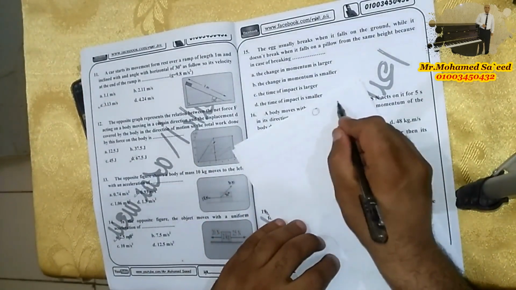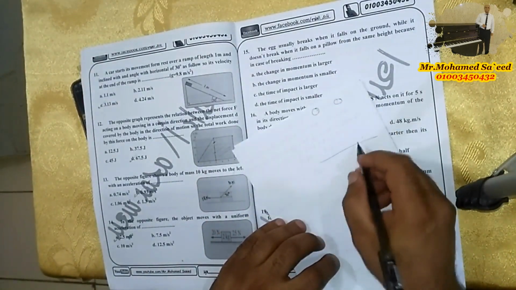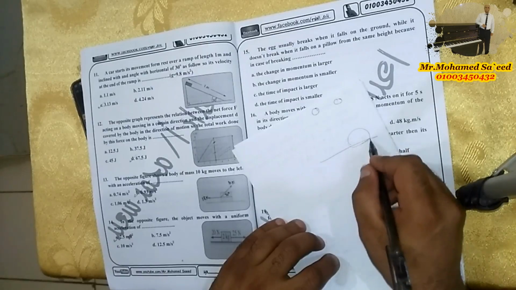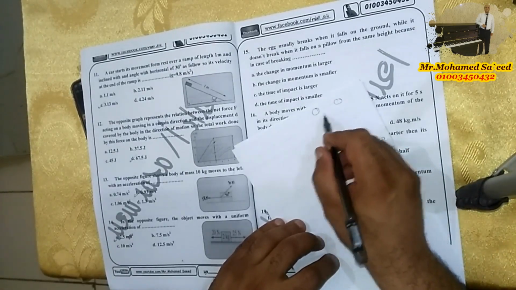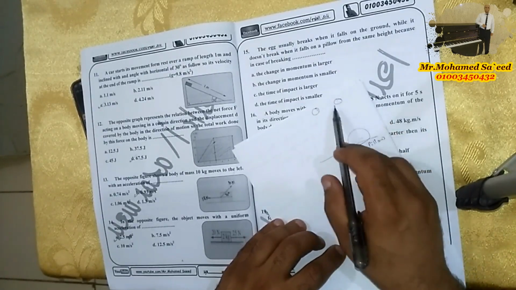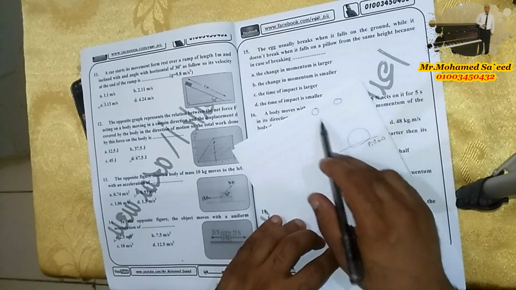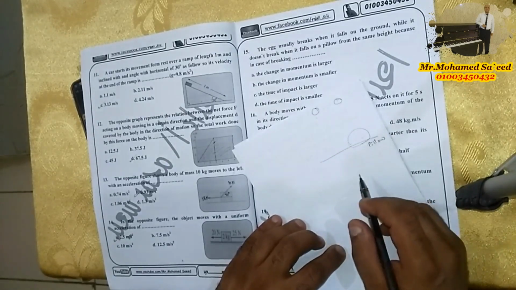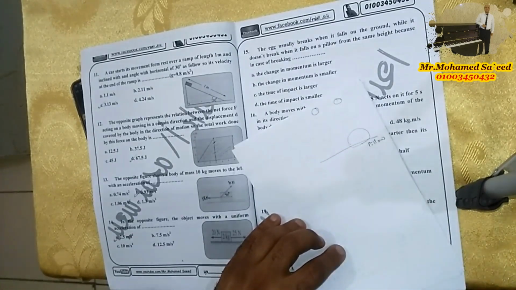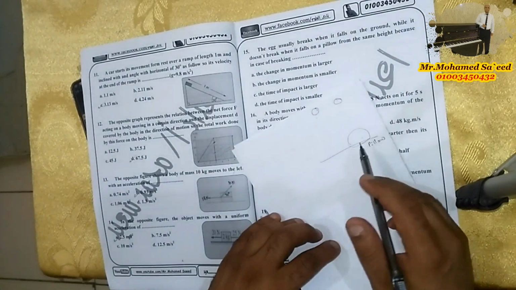We have two eggs, one hitting the ground and one falling onto something soft below. Both eggs fall from the same height, so their momentum at the moment of impact is equal, because they reach approximately the same velocity.